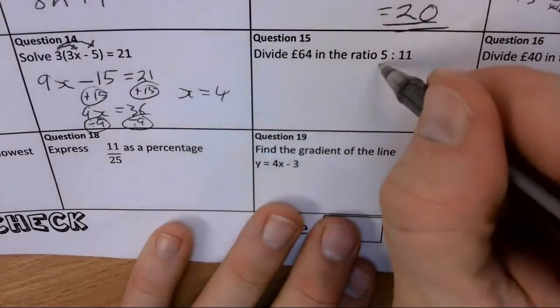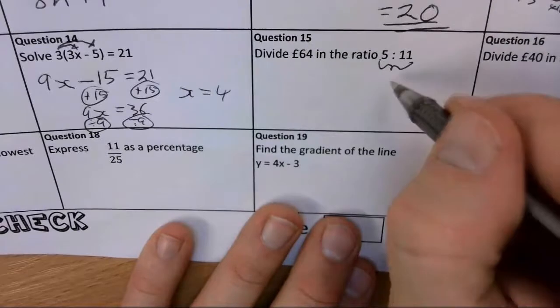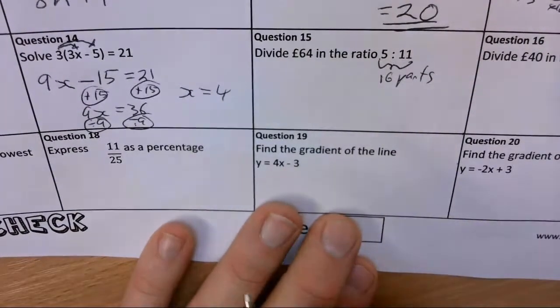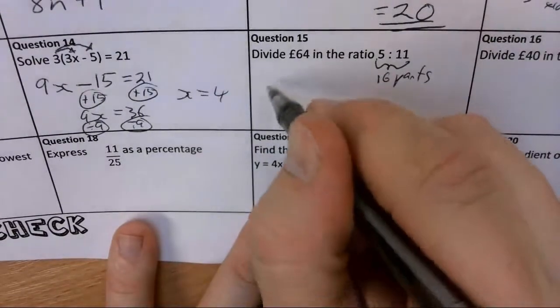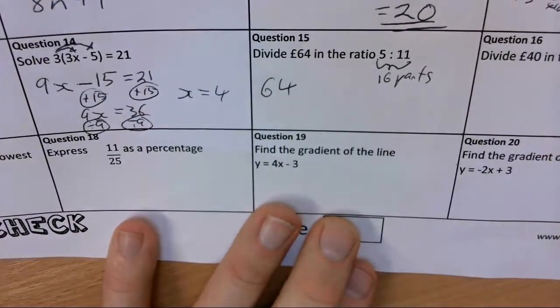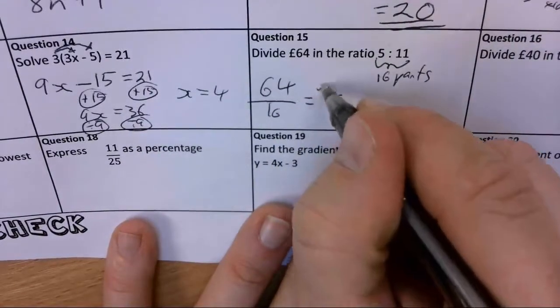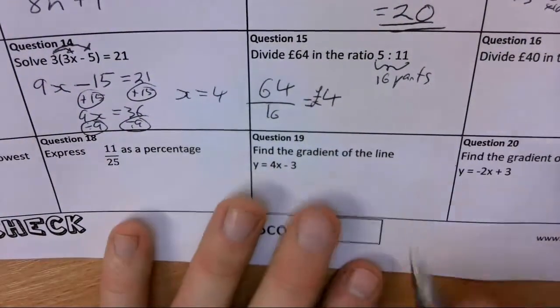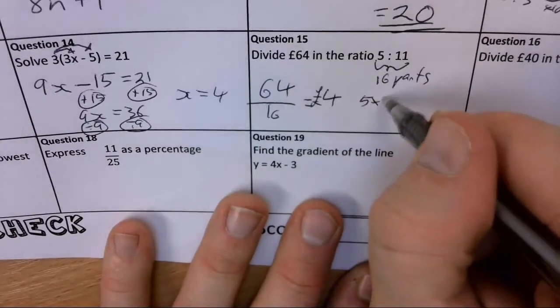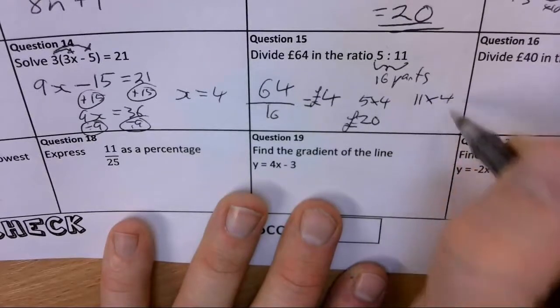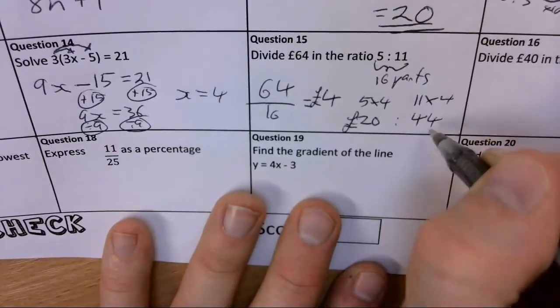Next one, divide 64 in the ratio 5 to 11. So there's 16 parts there. If it's a ratio question, I ask myself how much is one part worth. I'm going to do 64 divided by 16, which gives me 4. So each one is worth 4. So I got 5 times 4, which is £20, and 11 times 4, which is £44.